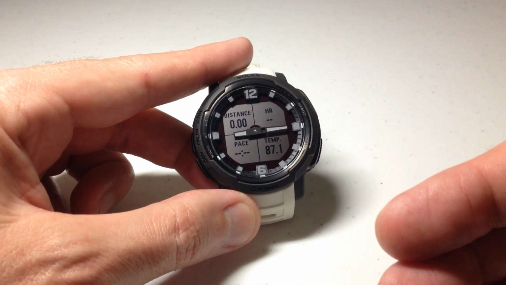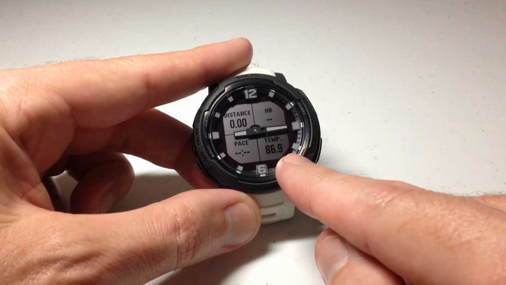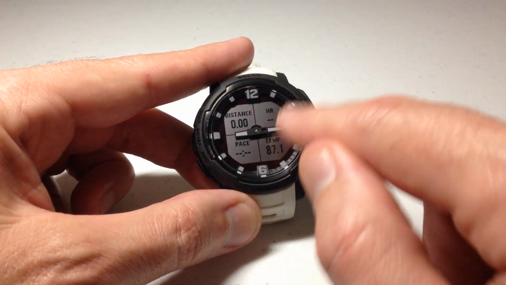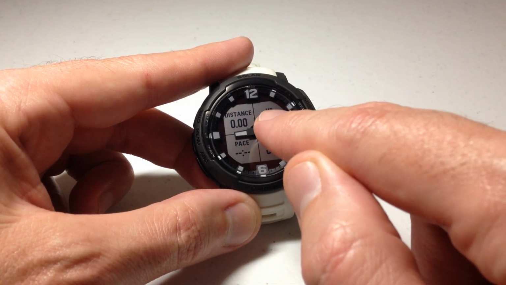Now, you're not seeing a whole lot here because I'm not moving. The only thing you're seeing adjusting is the temperature. What you're seeing here is what I have set up for my walk activity.